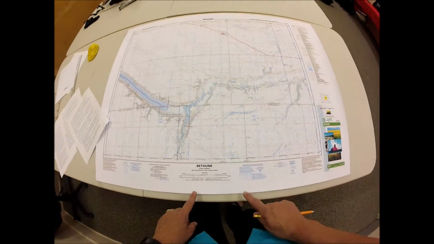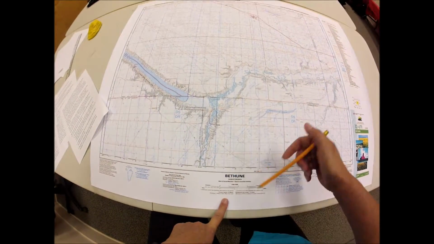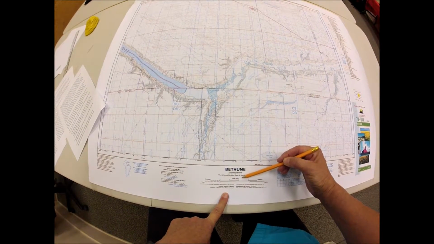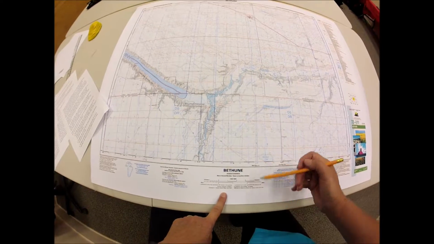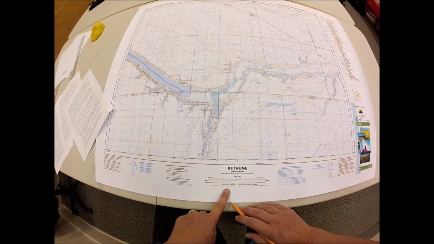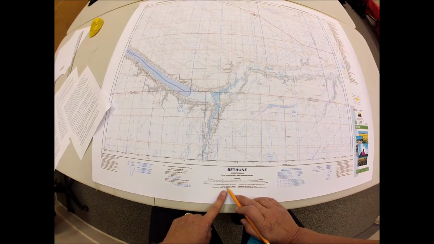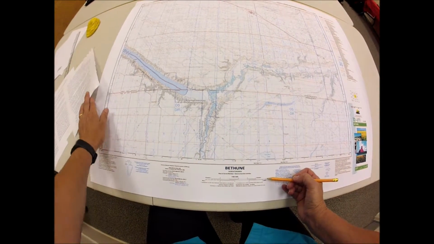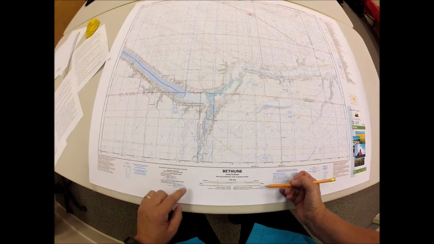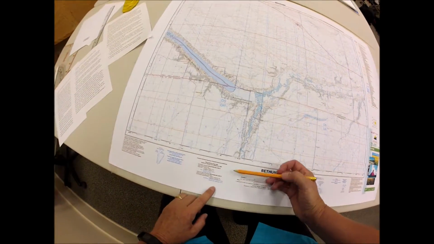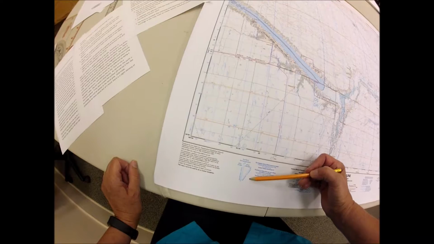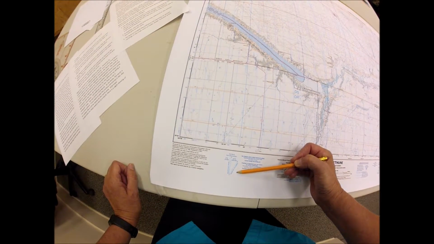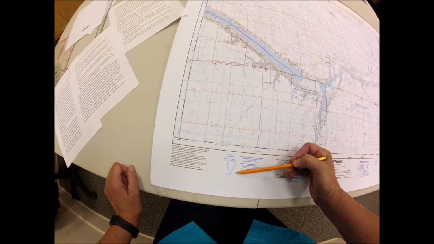Along the bottom, you'll find the scale of the map. In this case, it's 1 in 50,000. It also has the distance of the contour system, and as well as a scale to help you measure distances. The magnetic variation of declination is also found on the bottom margin. This will be described in much more detail in the video about compasses.